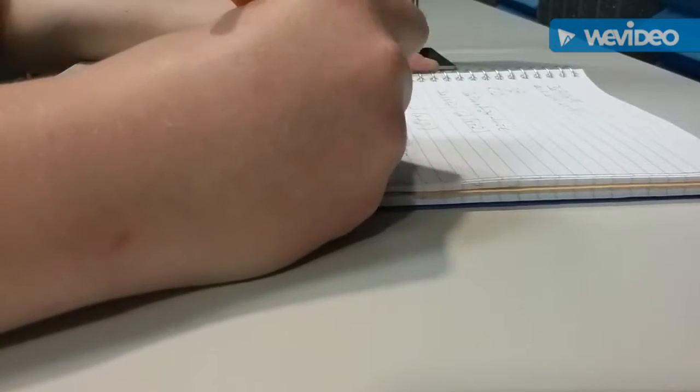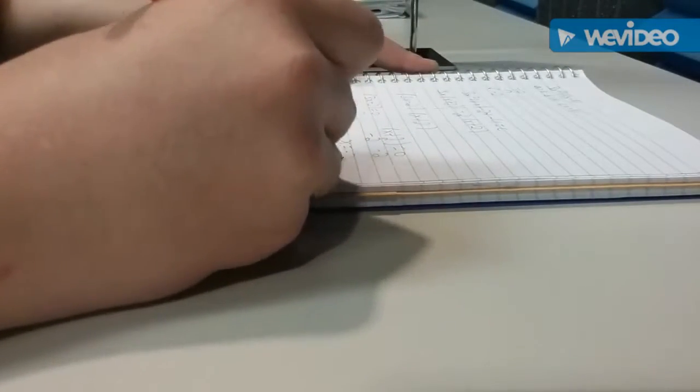Then you're also going to solve for the other side. So x plus 2 equals 0. Subtract 2 from both sides, and x equals negative 2.